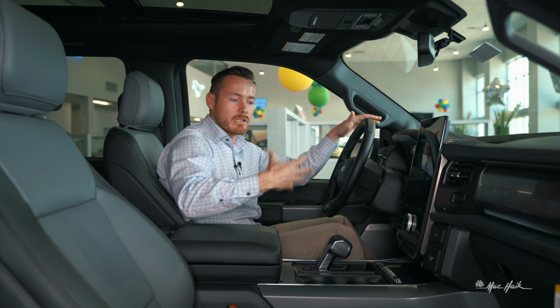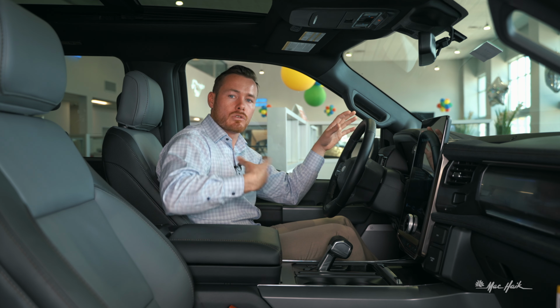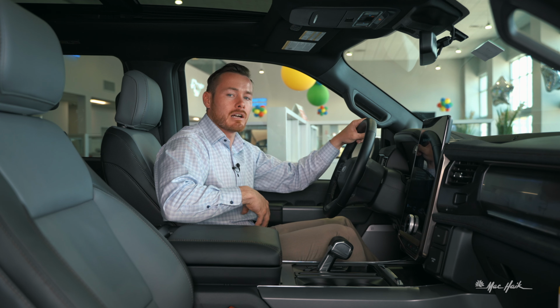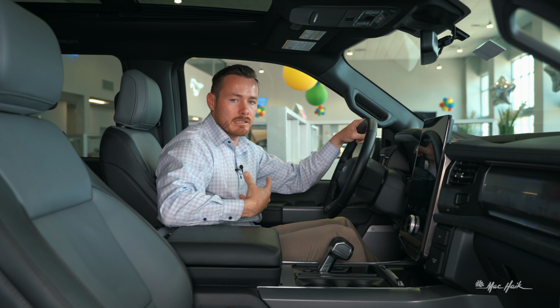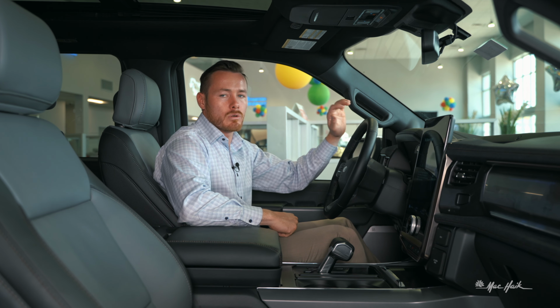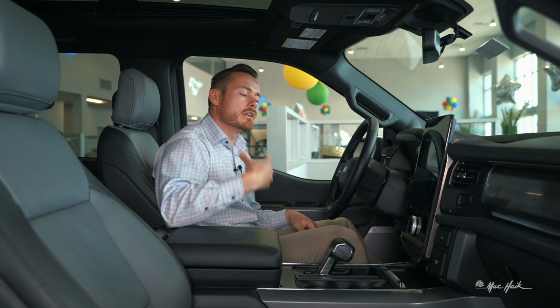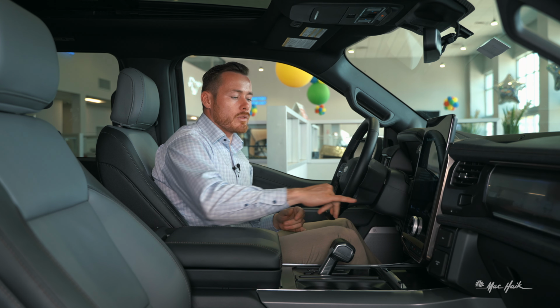Is it colder outside and I want my cab to be colder? It'll draw the air from outside to quickly cool off the cab. If it's hot outside and I want my cab to be hotter, it'll draw the heat from outside and circulate that inside. But it'll also do it vice versa. If it's really cold outside and I want it hot inside, it'll circulate inside cab heat to quickly heat the cabin for us. So that's what auto is.